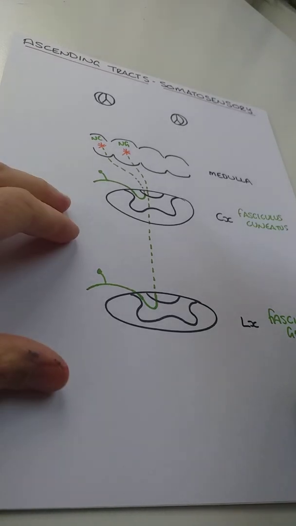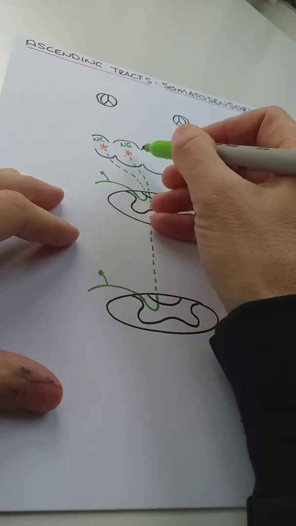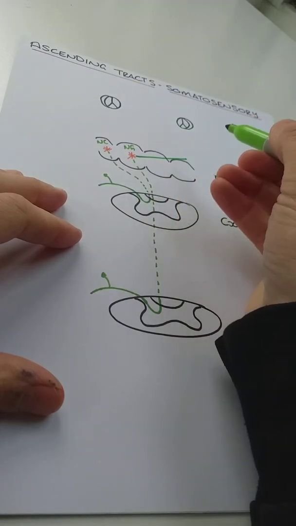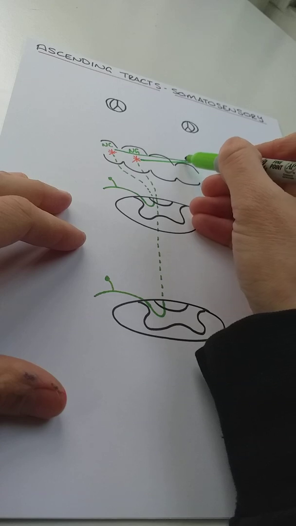And what happens is, at the synapse, your second order neuron decussates. So it crosses over. And what happens is they join up.